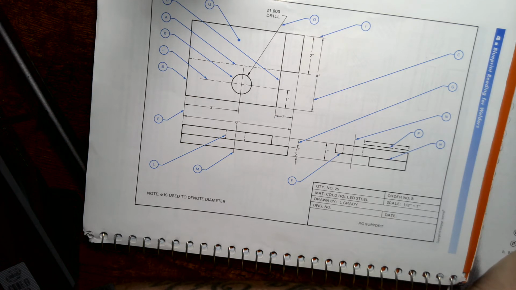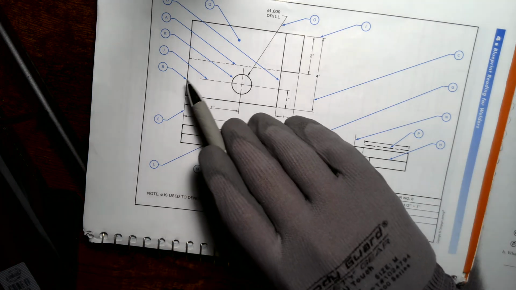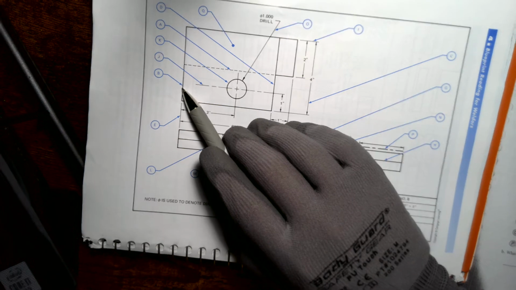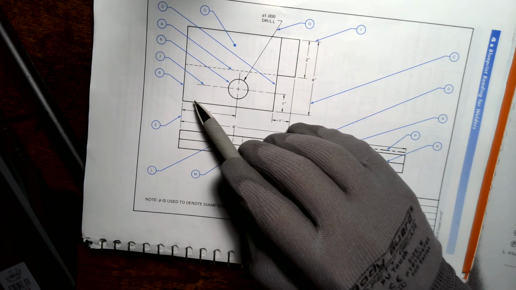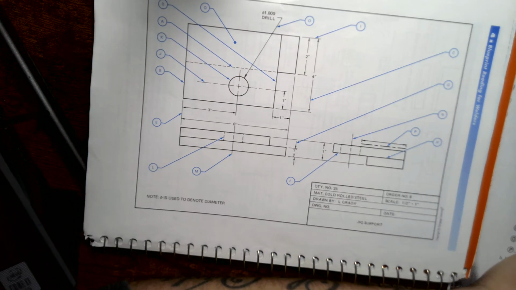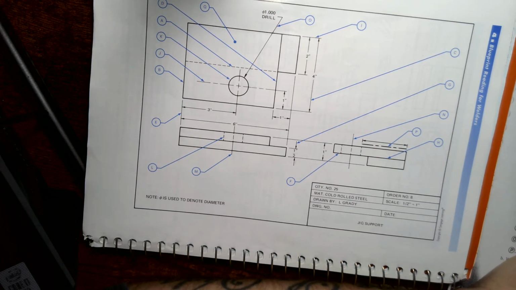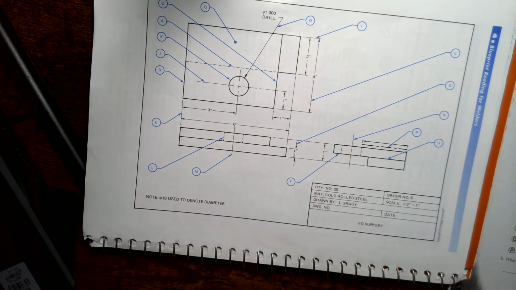Object. All right. B. Let's take a look at B. What is the function of this line? Again, we know that this is an object line, so what's its function? To show the outline of the object. Show outline of object.